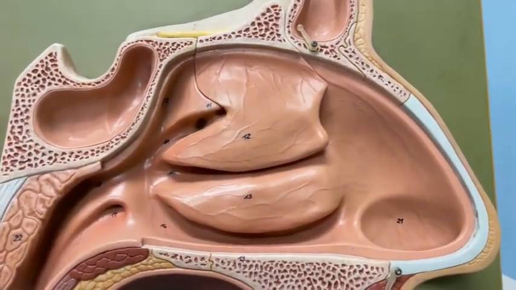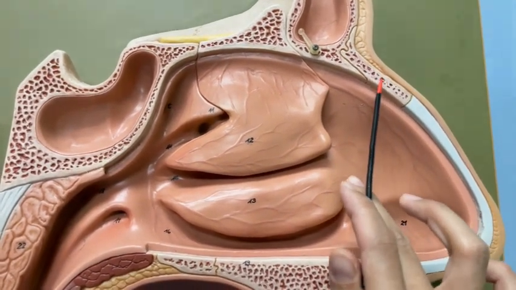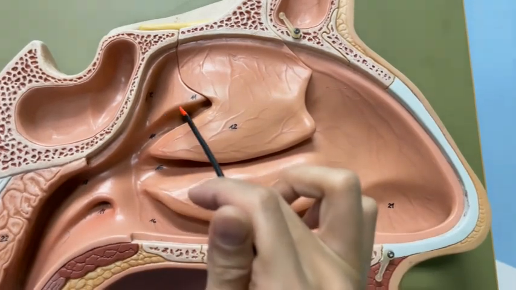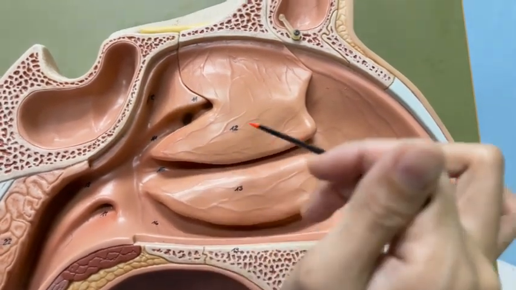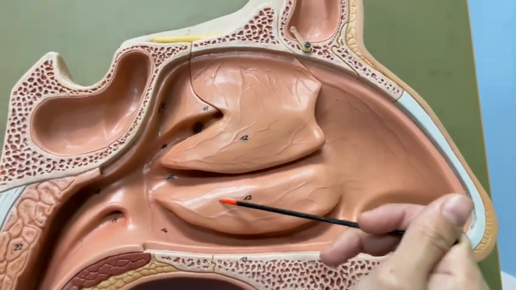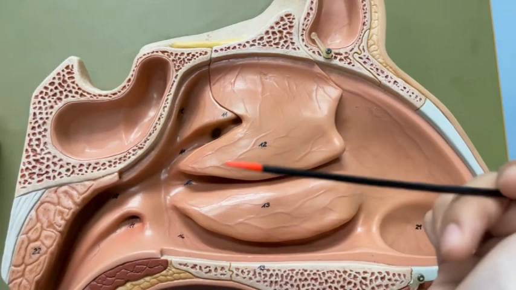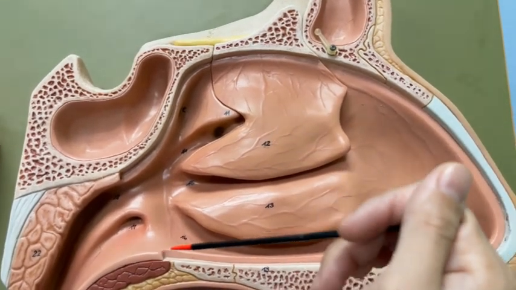Now we can see the lateral wall of the nasal cavity. First, this is the nasal bone. This is the superior nasal concha. This is the middle nasal concha. And this is the inferior nasal concha or turbinate. Each nasal concha or turbinate encloses a nasal meatus.